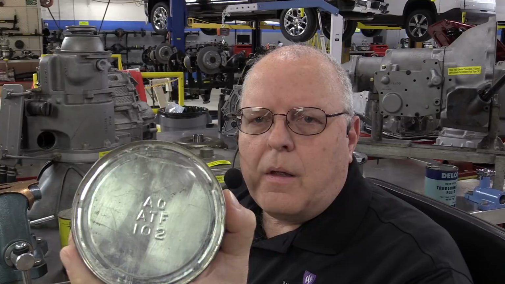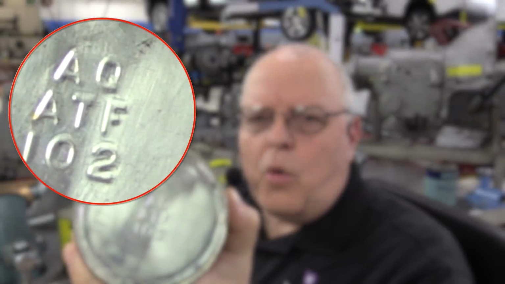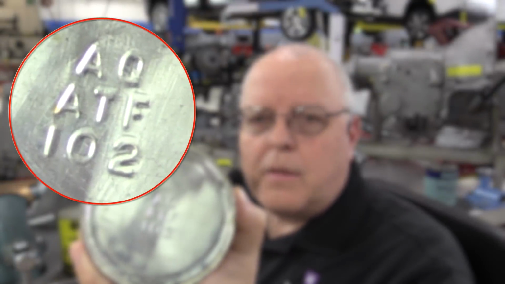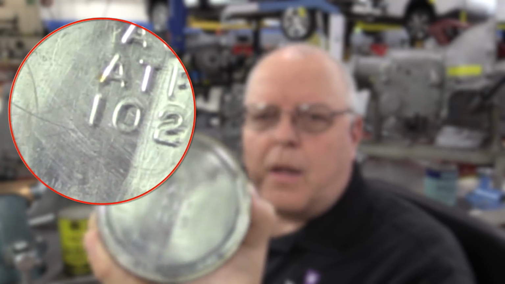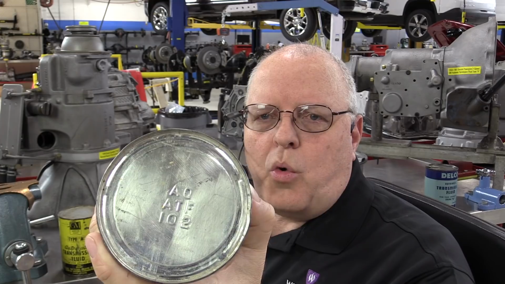If the fluid with the proper additives passed the test, that fluid would be issued an Armor Qualification Number. So right here on the top of this fluid can, you can see the letters AQ for Armor Qualification, the company that certified it, ATF for automatic transmission fluid, and then the number 102.